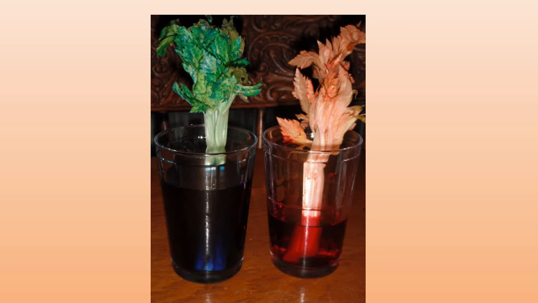Here we have 2 cups of water. In the first one, we use a dark blue food coloring. In the second cup, we use red food coloring. We can see that the color of the leaves changed to blue. Can you see the blue color here, grade 1? It's blue now because the food coloring that we use is blue. And here, the color of the leaves is red because the food coloring that we use was red.